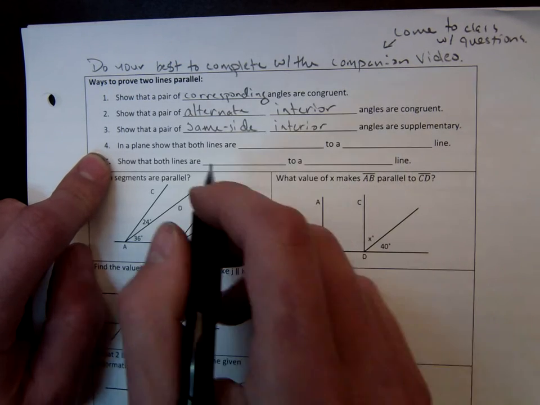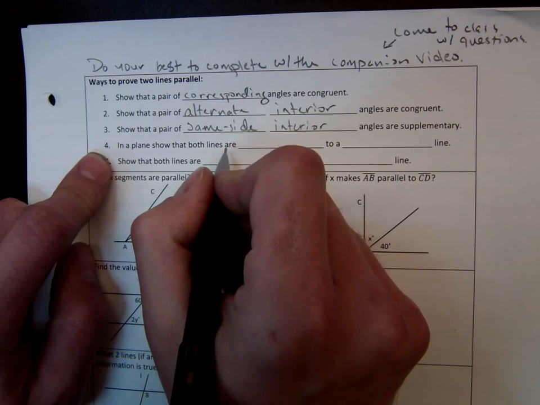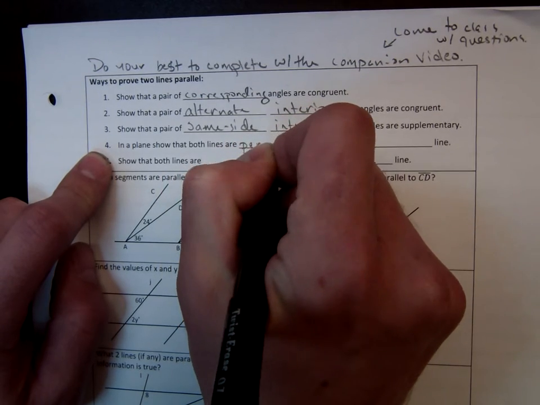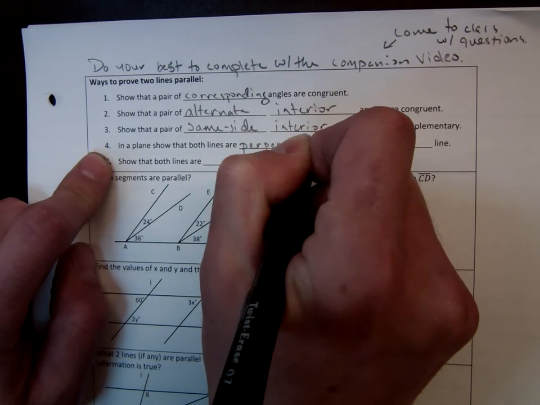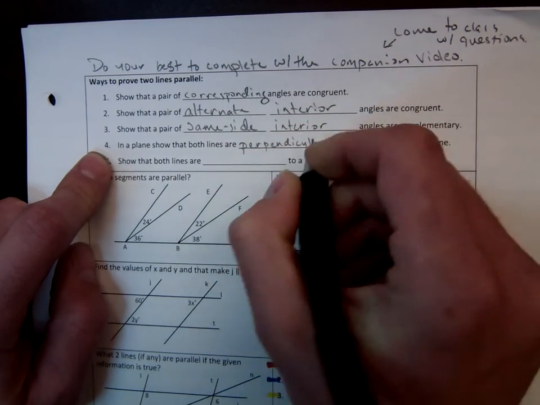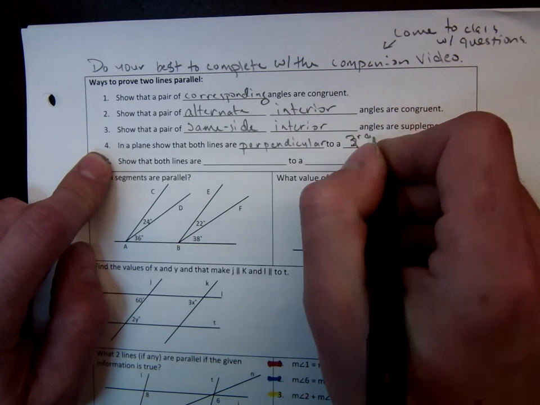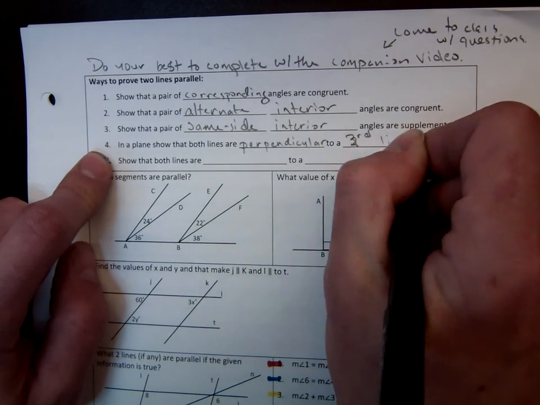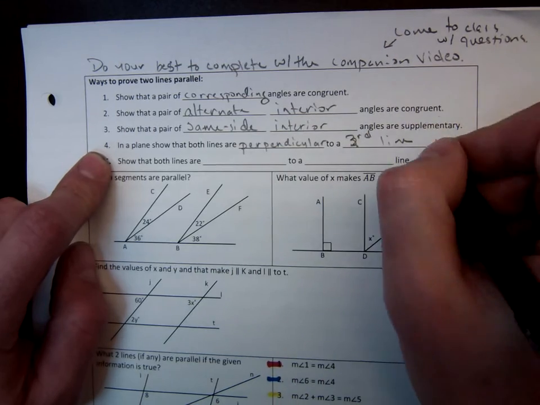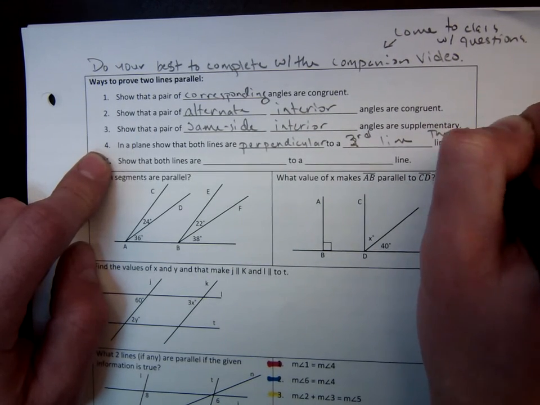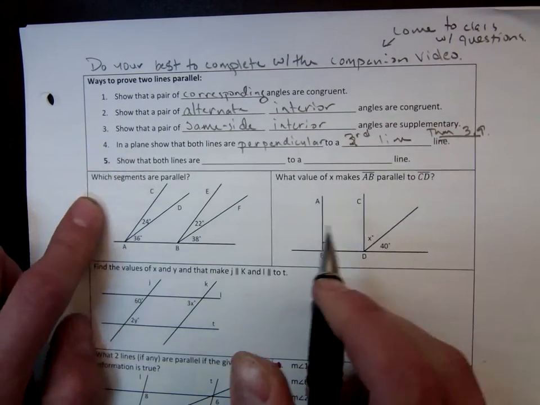So that is saying that we're showing that both lines are perpendicular to a third line. That one there, if you look back, is actually theorem 3.9. That one's a little less intuitive than the other ones.